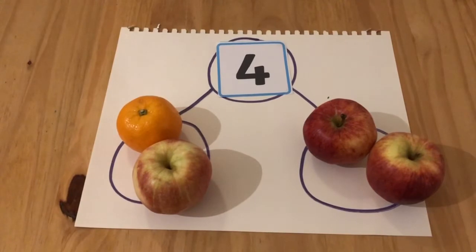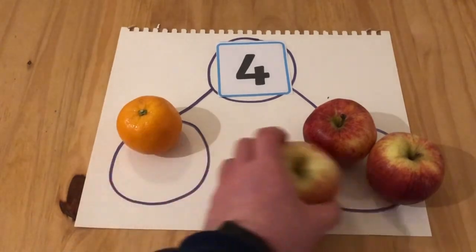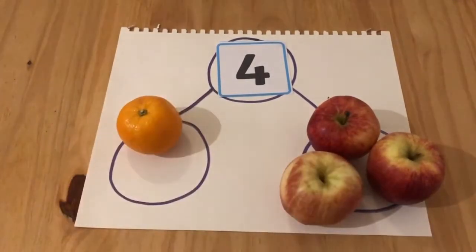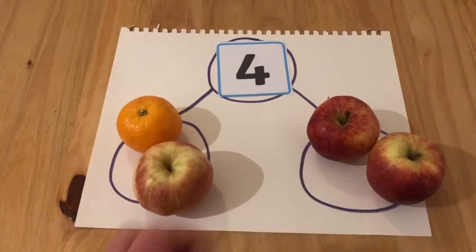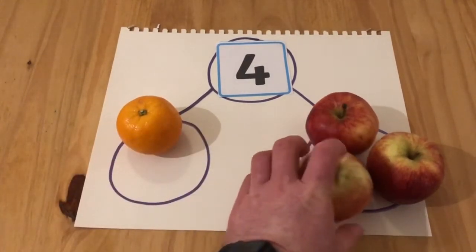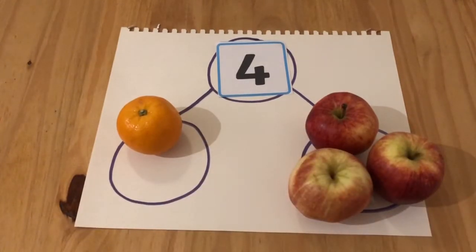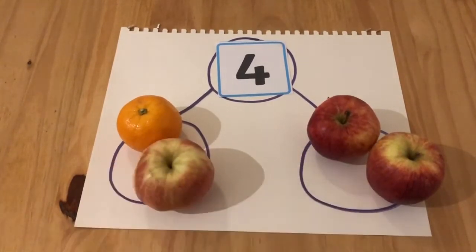Now I want you to find out if there's another way you can do this. So we've got 1 add 3 equals 4. And we've got 2 add 2 equals 4. There's another way that you can do it, moving the objects around. Actually, there's 2 ways you can do it. What do you think they are? Pause the video and have a little go, moving your objects around. Is there another way you can move the objects around? Pause the video and have a go.